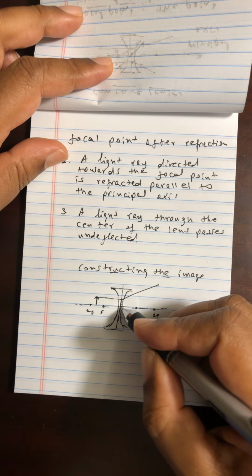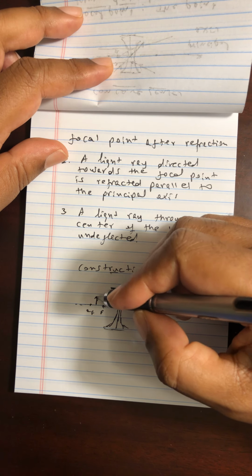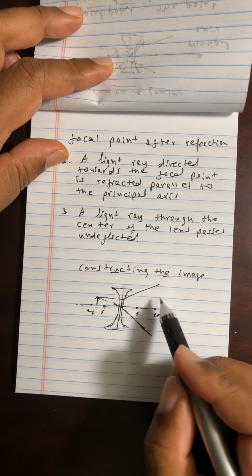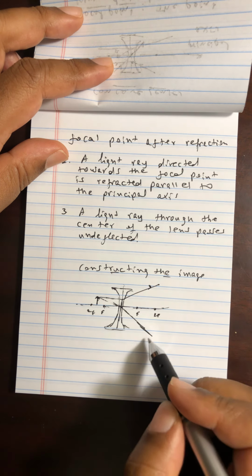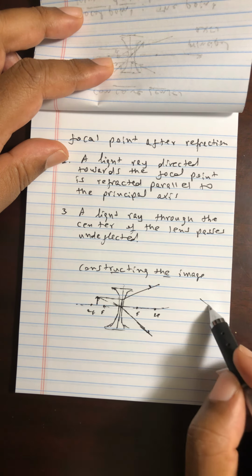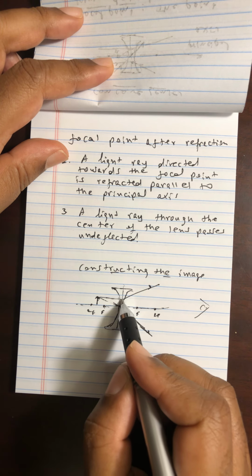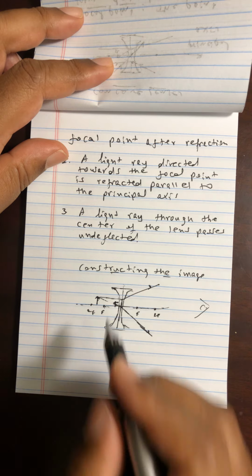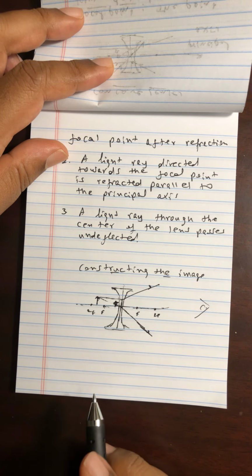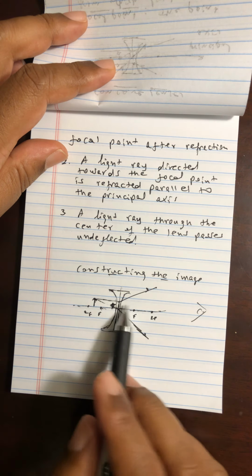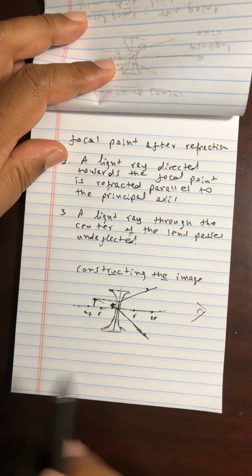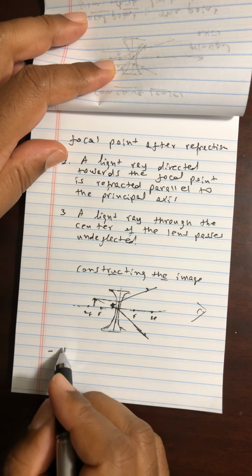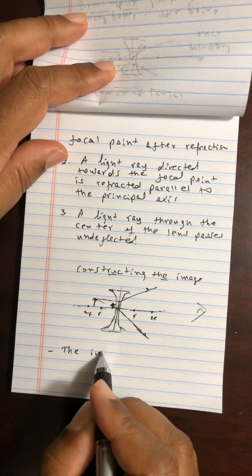And a light ray through the center will pass undeflected. These two light rays obviously are not going to meet on this side, but for somebody looking from this side, it looks like the light rays are coming from somewhere here. So this is the image. It is not real, it's just a deception. It looks like the light rays are coming from here. So the image is virtual.